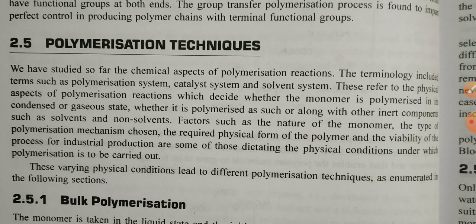They refer to the physical aspect of the polymerization reactions, which decide whether the monomer is polymerized in its condensed or gaseous state, whether it is polymerized as such or along with other inert components.